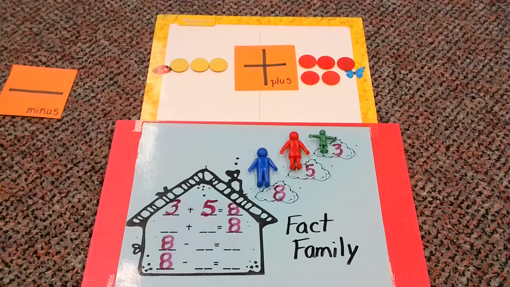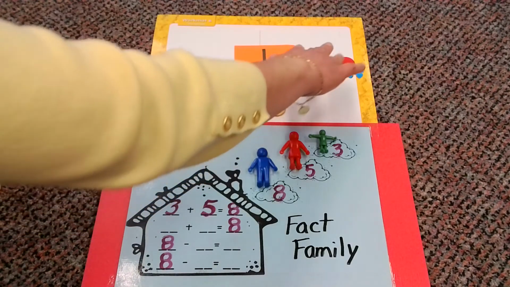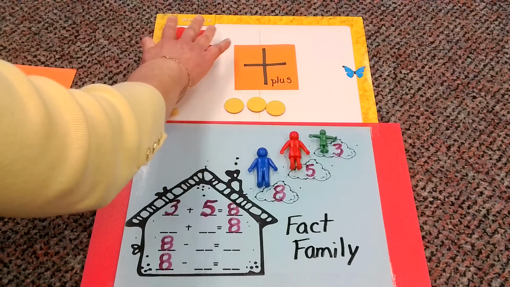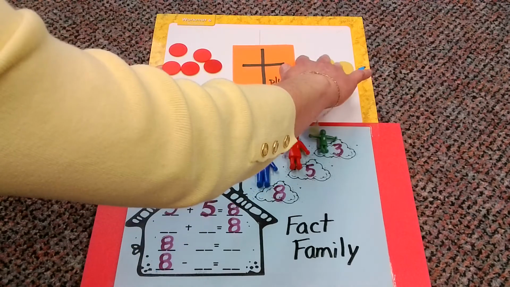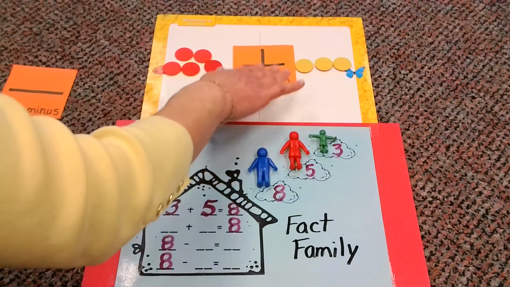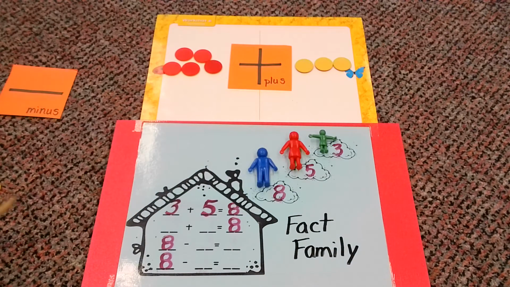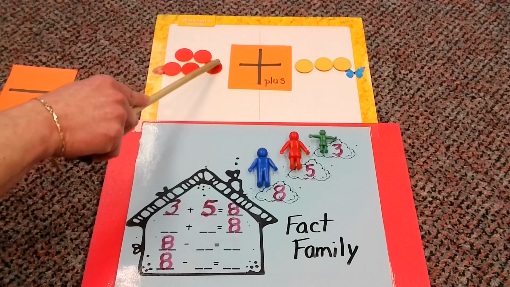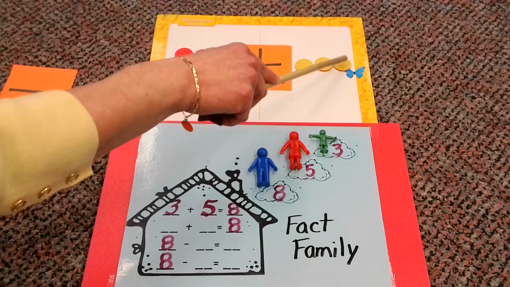Perfect. All right, time to be a trickster again. I want to switch these around. I still want to see if it's going to work. Let's see. Here we go. 1, 2, 3, 4, 5, 6, 7, 8.